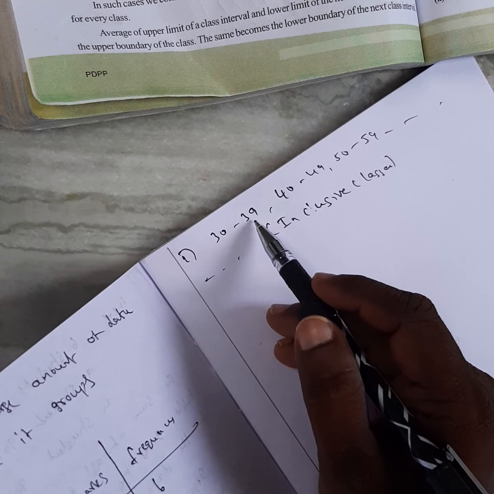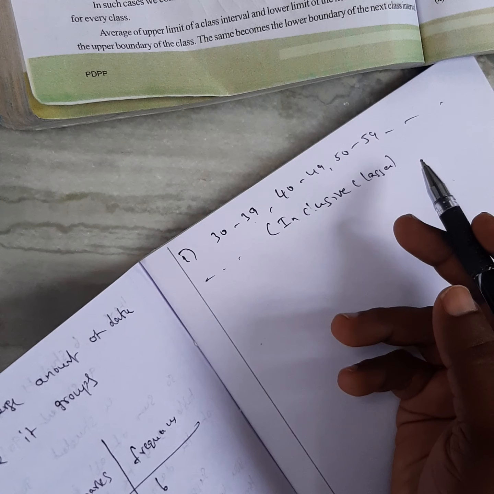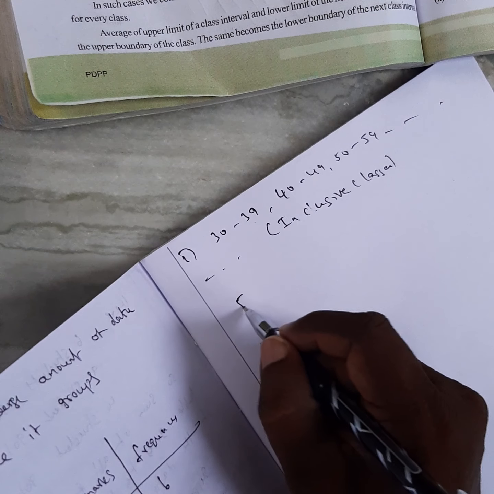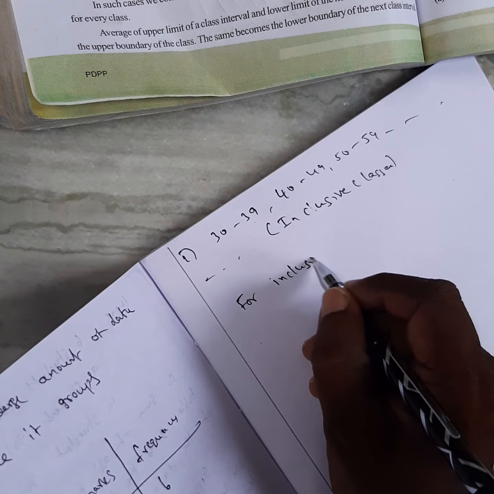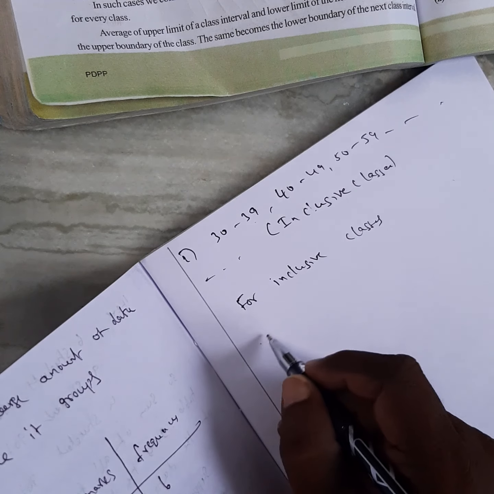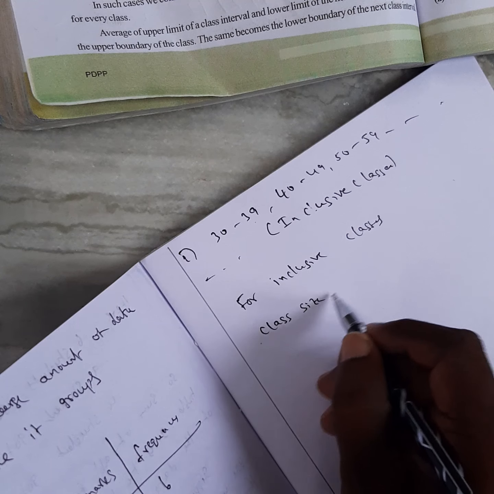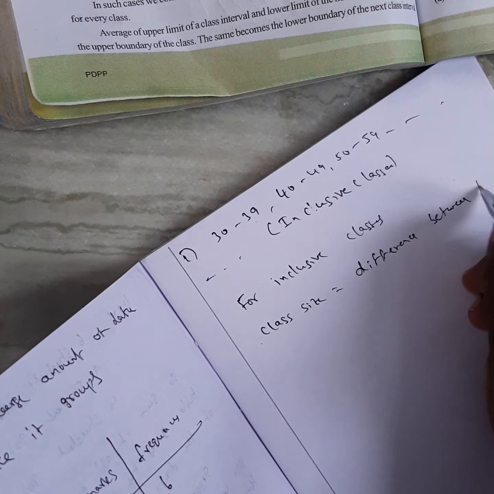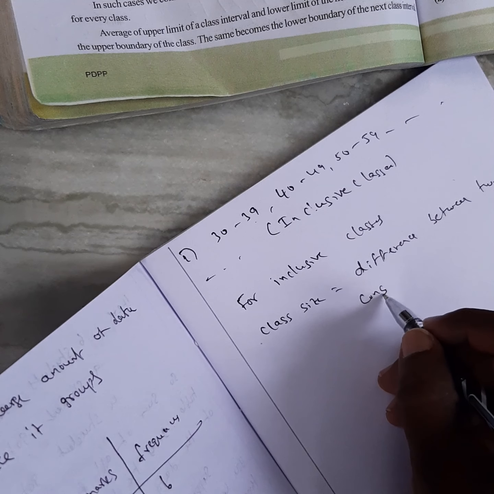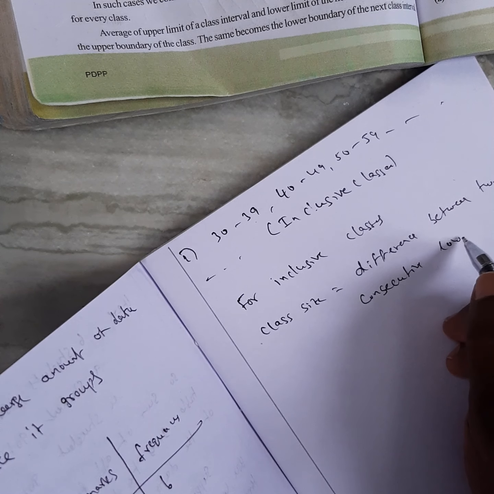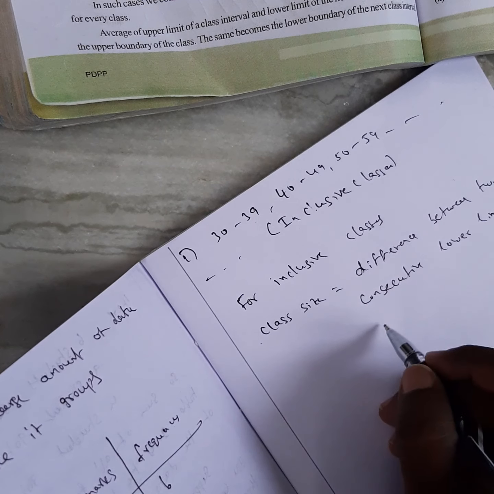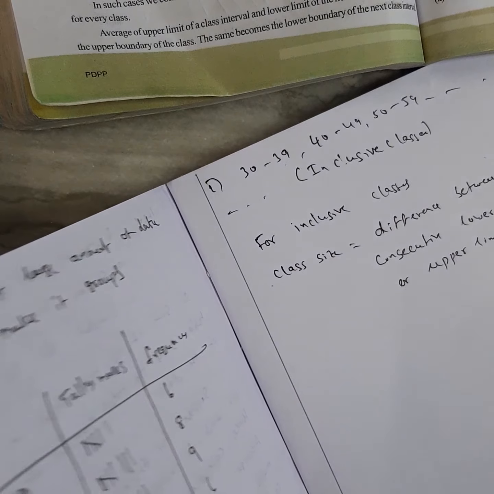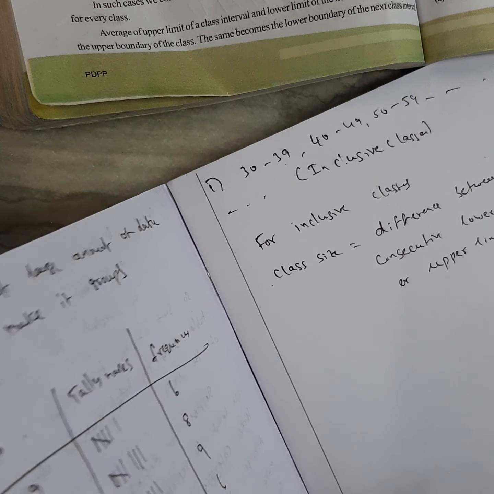So for inclusive classes, class size is equal to the difference between two consecutive lower limits or upper limits.